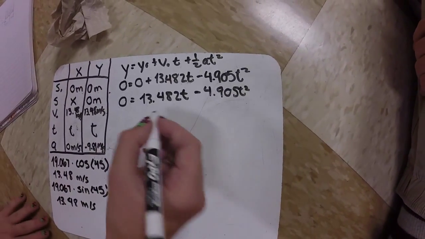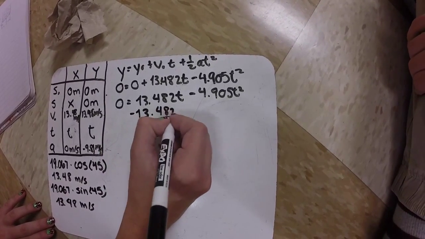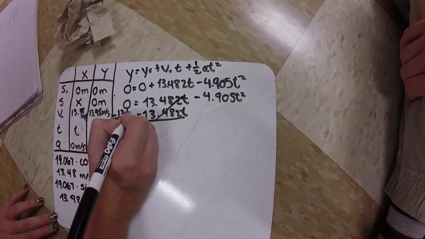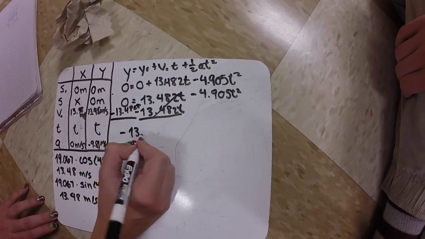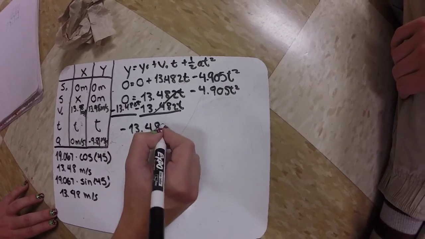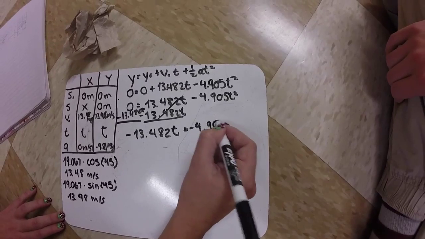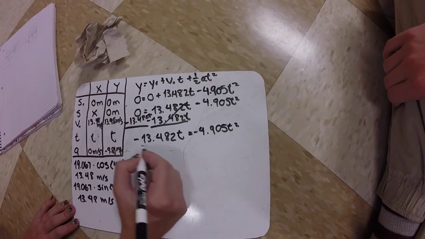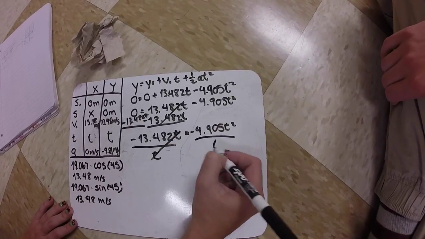After that, you move the 13.482 t to the other side. So you have negative 13.482 t equals negative 4.905 t squared. Now you divide by t to get rid of the quadratic on that side.